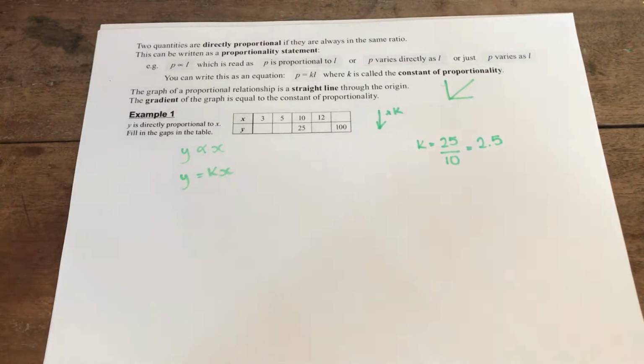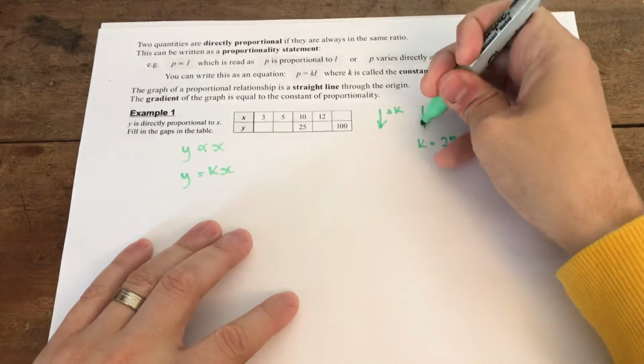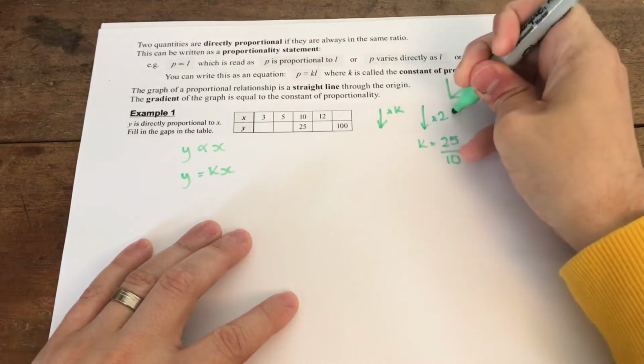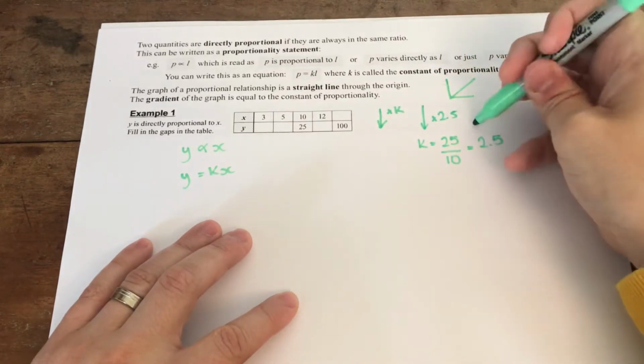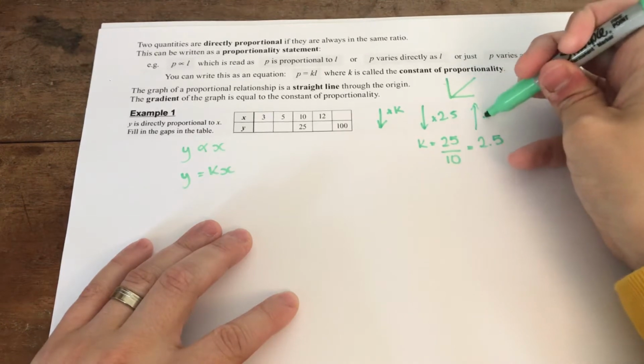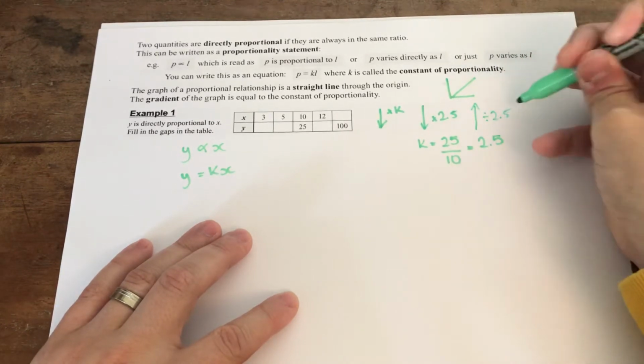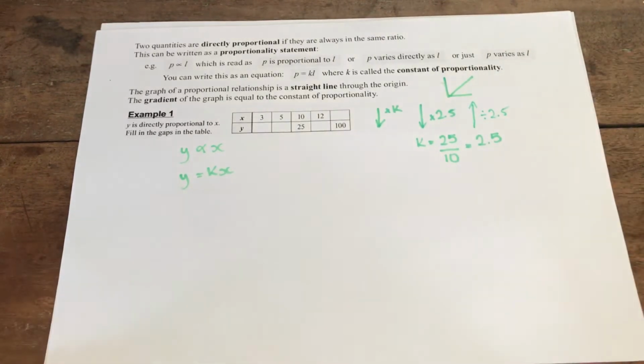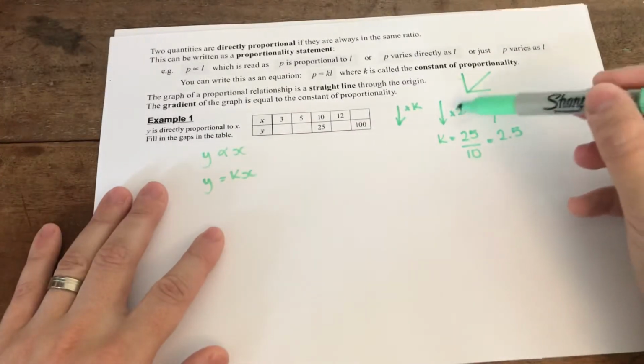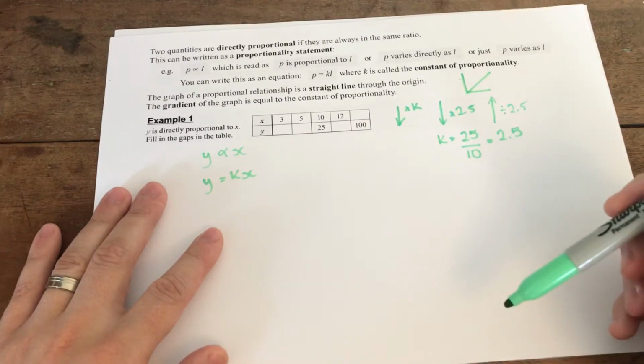And that's all we have to do for that. Then we can say, what happens to each of these numbers as they're times by 2.5 to go that way, or divided by 2.5 to go that way.